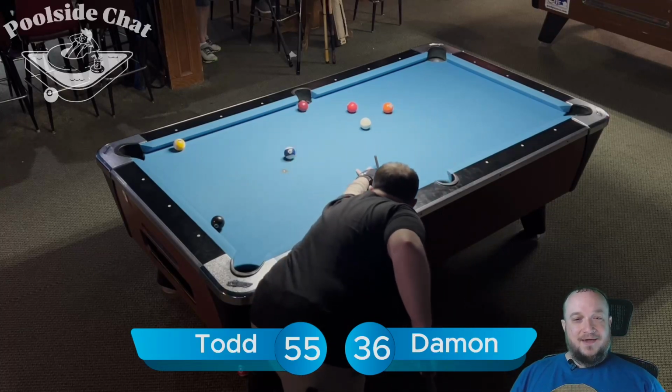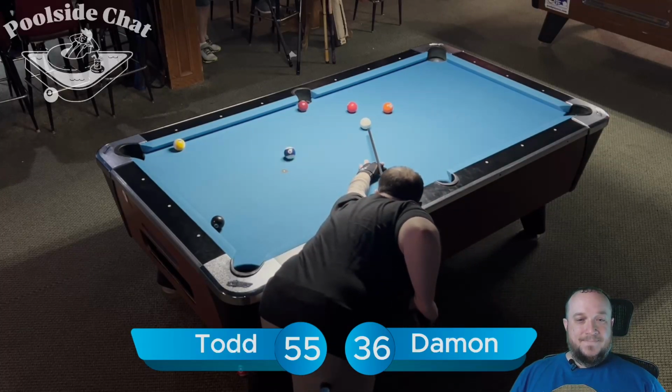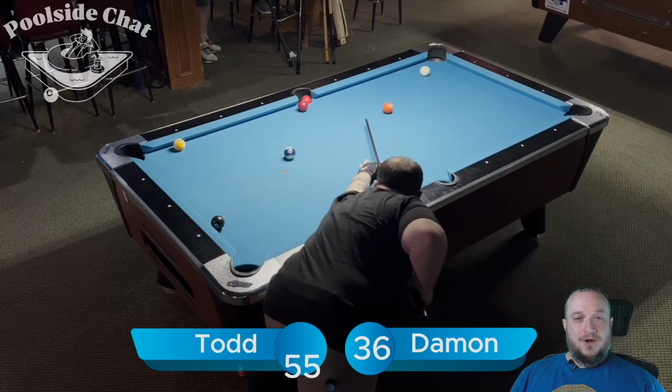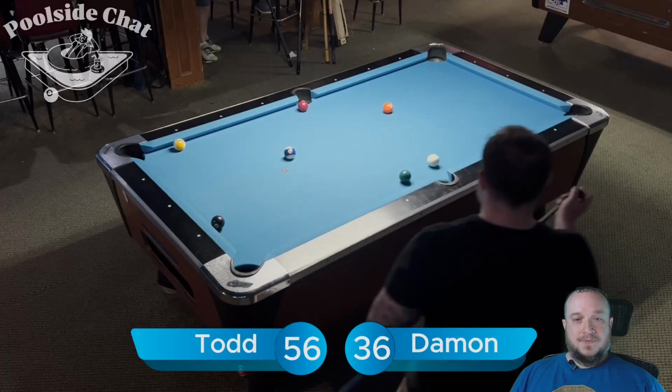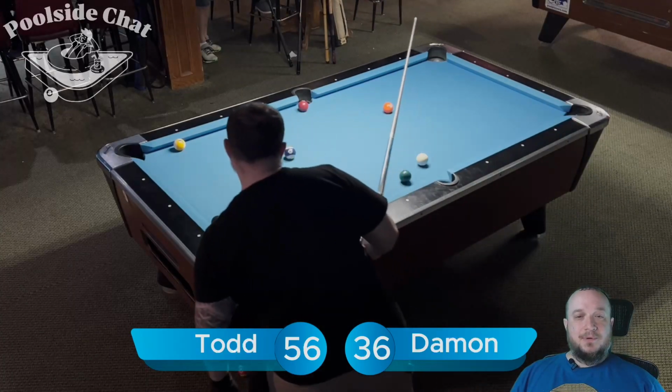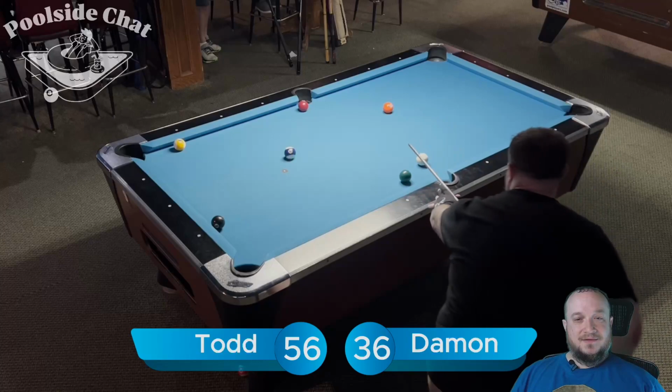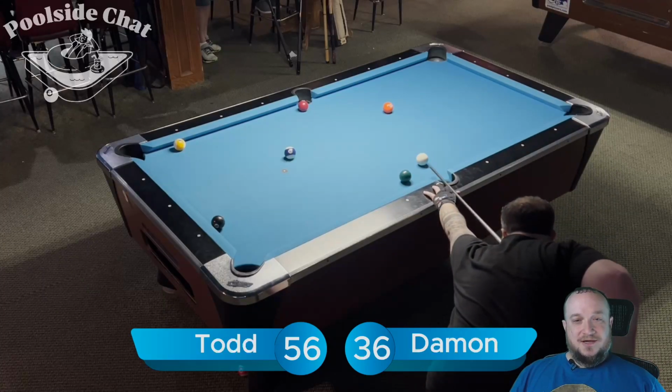So I left myself a back cut on the 3 to the side. Got to look at the table, figure out where I'm trying to go with it. I wanted a little bit more to give myself an easier shot here, but didn't get that.